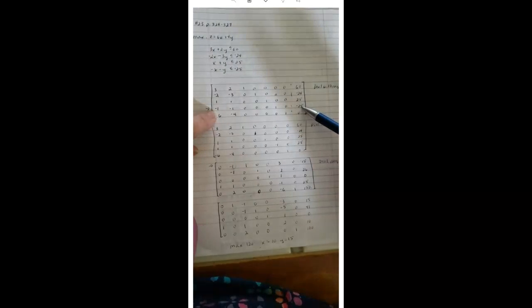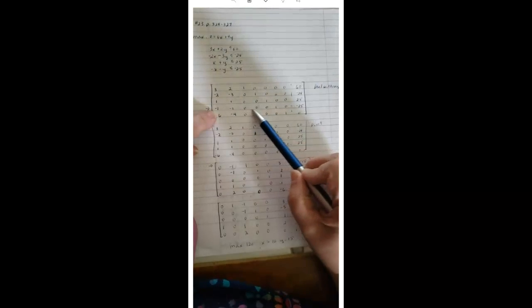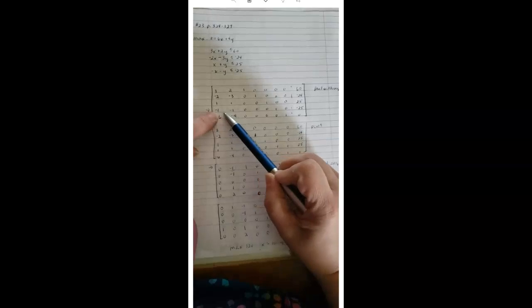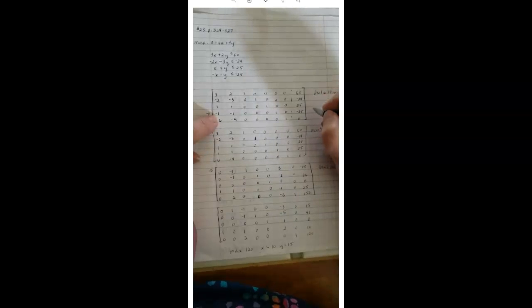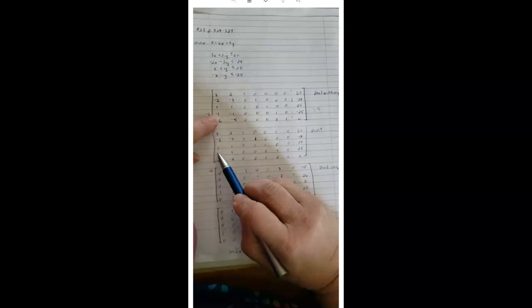So how do I do this? I need to get rid of this negative 25. So you look in this row here, and you see if there are any other negative signs that you can use. So there are. So I'm going to divide this whole row by negative 1. Because when I divide this whole row by negative 1, that turns that into a positive 1.